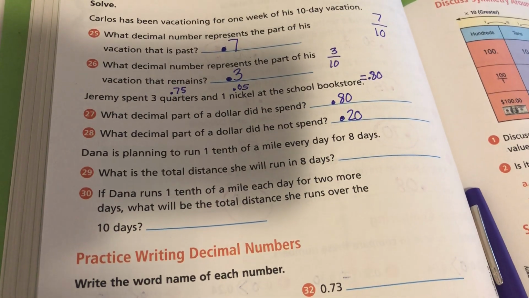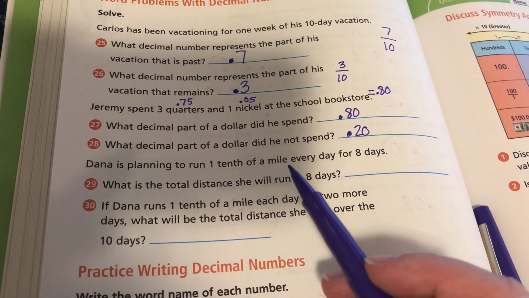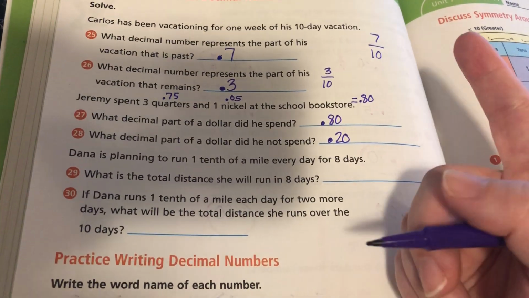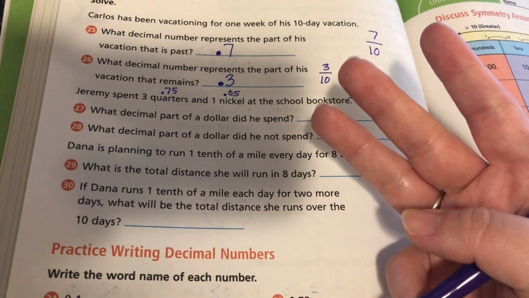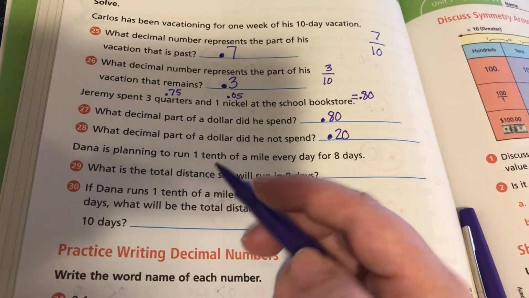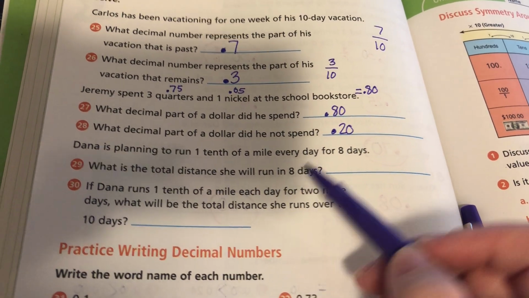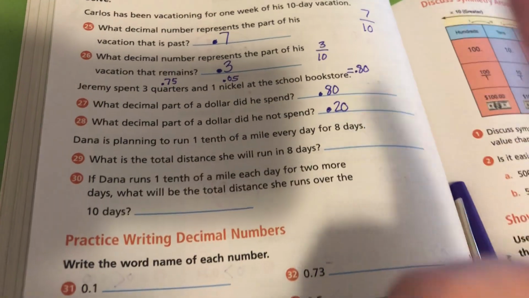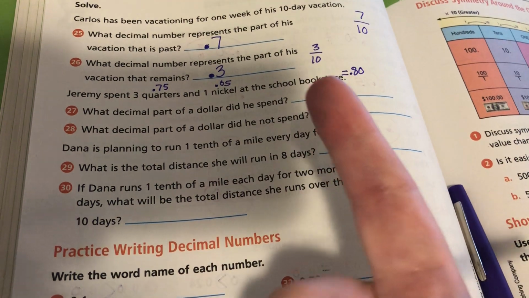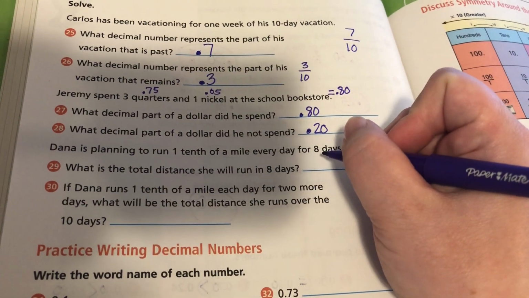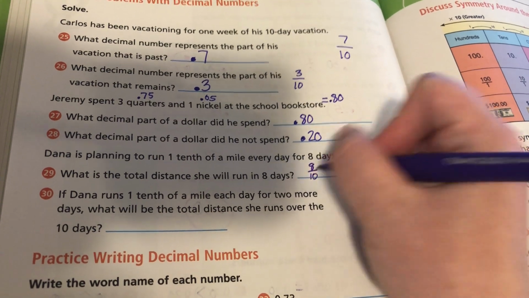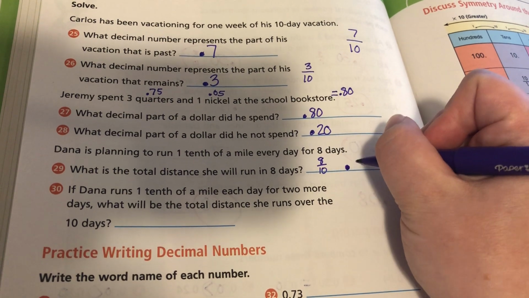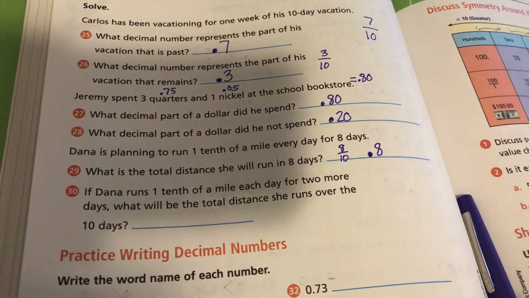All right, Dana is planning to run 1/10 of a mile every day for 8 days. Wow, 1/10 of a mile. So like Monday, Tuesday, Wednesday, Thursday, Friday, Saturday, Sunday, another Monday. She's gonna run 1/10 of a mile every day. What is the total distance she will run in 8 days? So it looks like, yeah, if we have 1/10 plus 1/10 plus 1/10, 8 times, that would give us 8 tenths, right? As a fraction, 8 tenths. How do we write that as a decimal? 0.8, because 8 is in our tenths.